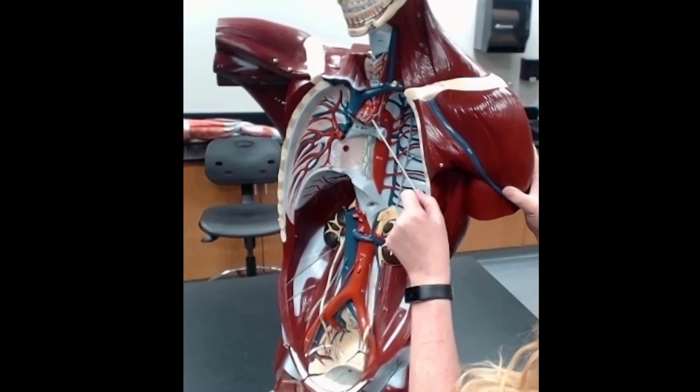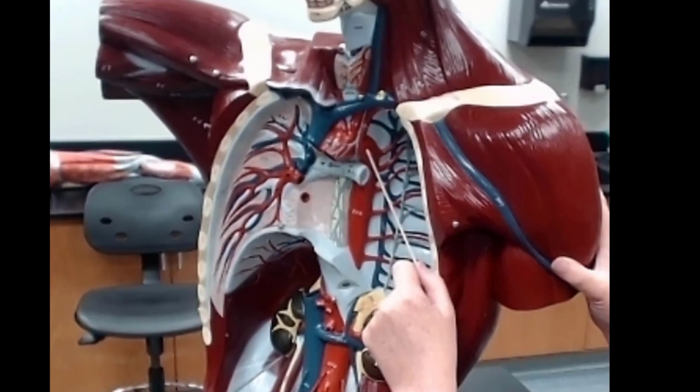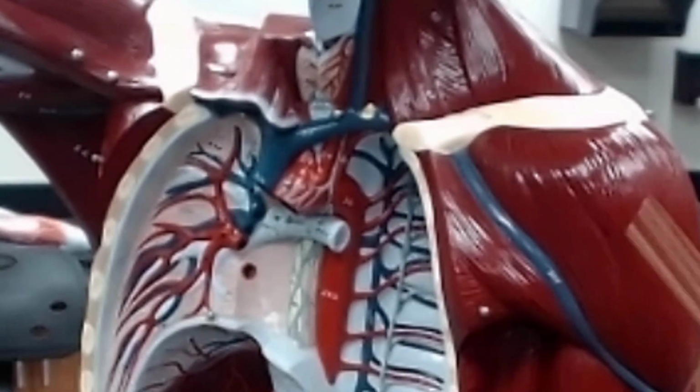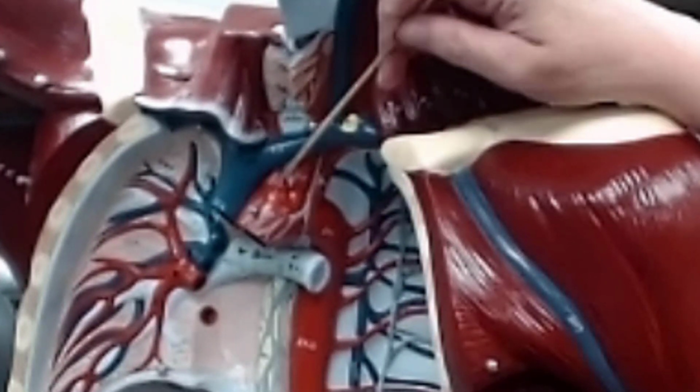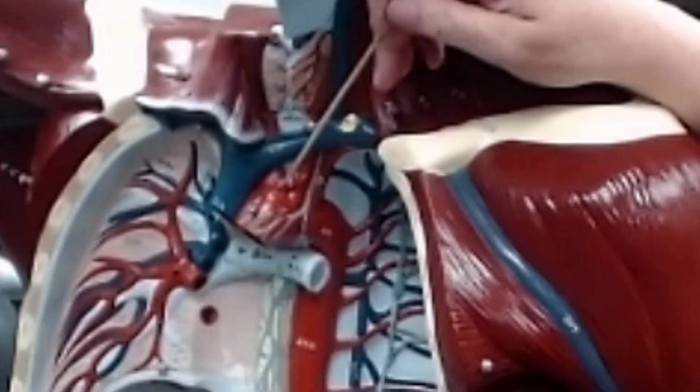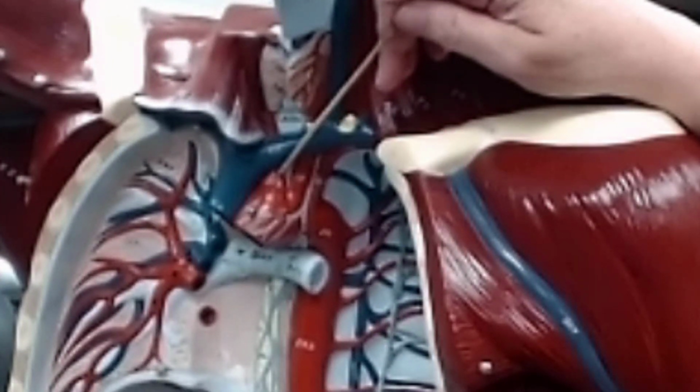So, the aortic arch has three superior branches that are coming off of the aorta. The first one here is the brachiocephalic trunk.